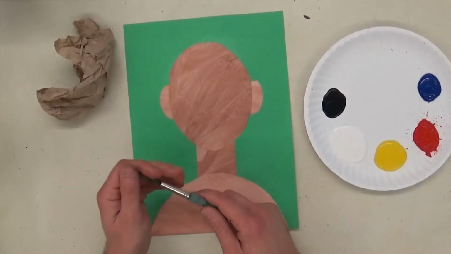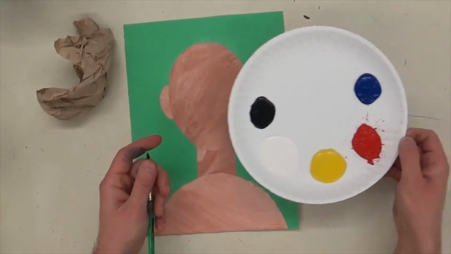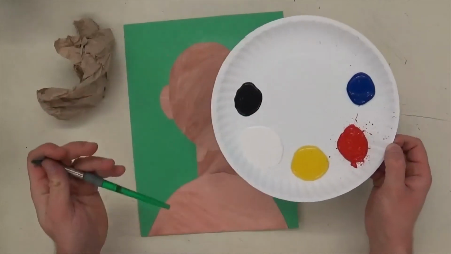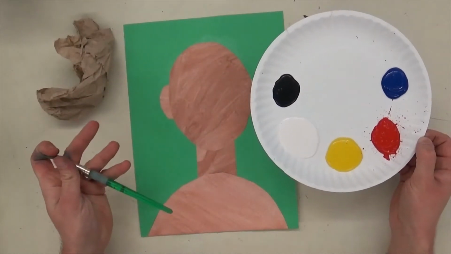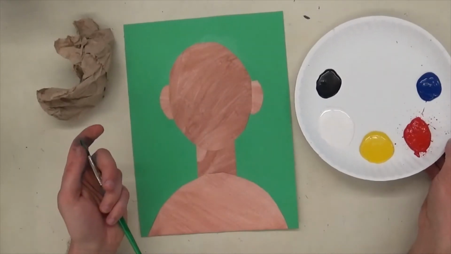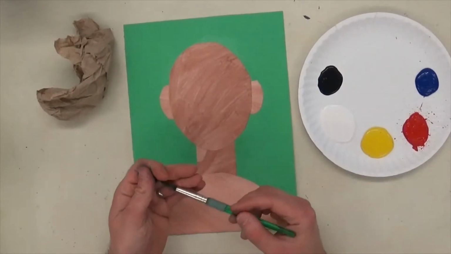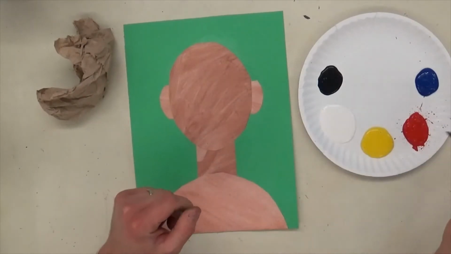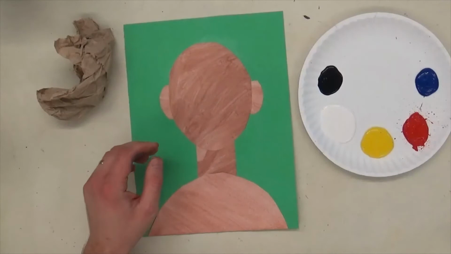So, but I'm going to show you how to do everything with just black, white, and the 3 primary colors: red, yellow, blue. And I'm using tempera paint. You could use acrylic paint if you want, but it doesn't wash out, so you just need to be a little extra careful. And I'm going to show you how you can do anything with just these colors. So we could talk about hair color first.